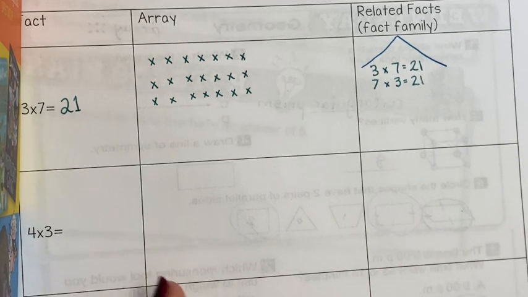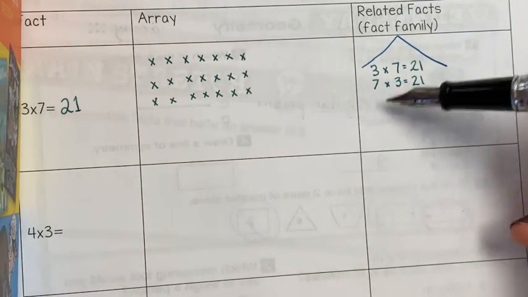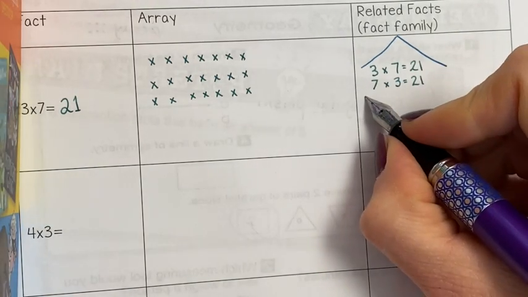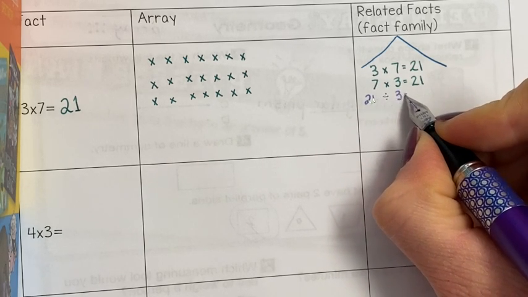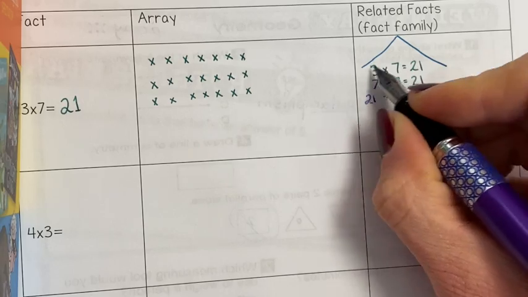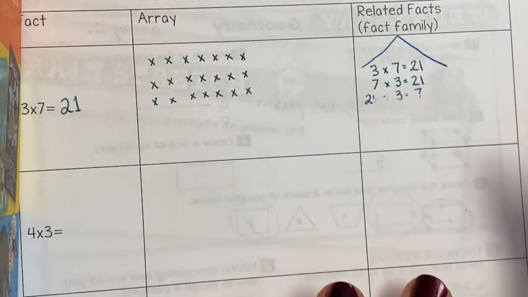Now I go to my division facts. So my division facts, I start with the 21, and then I divide it by 3. I will get 7. And you notice it's all the same numbers. We just mix up their order.